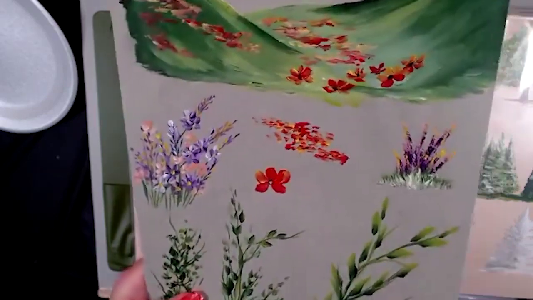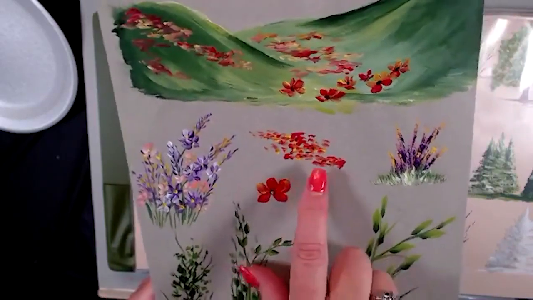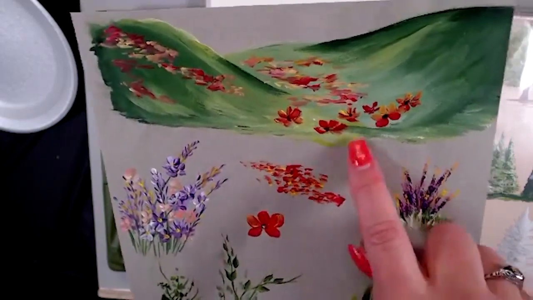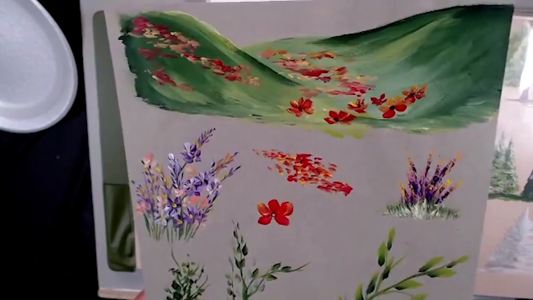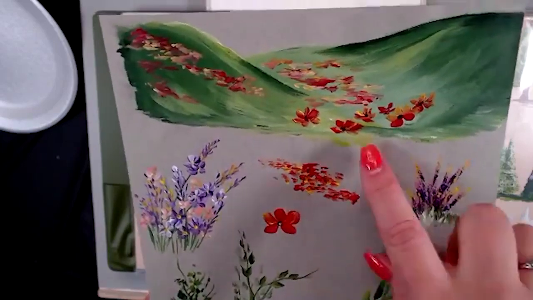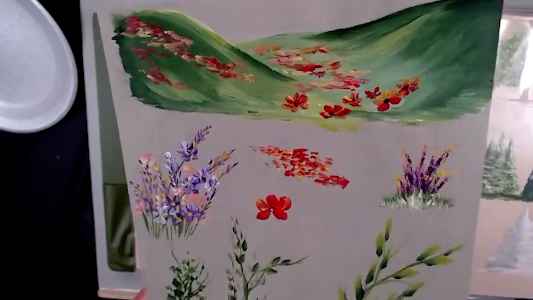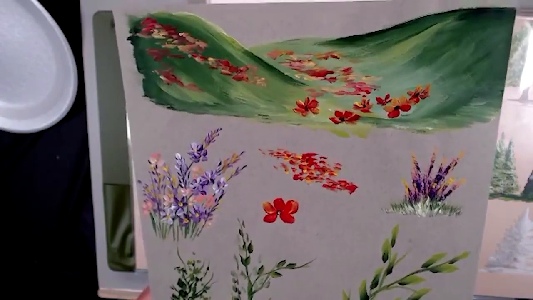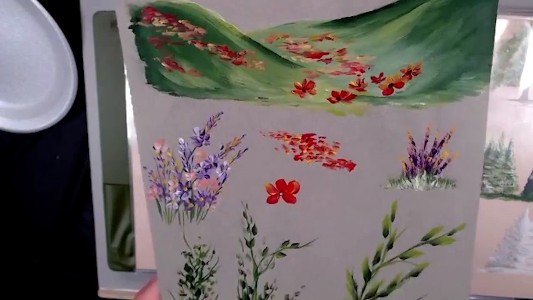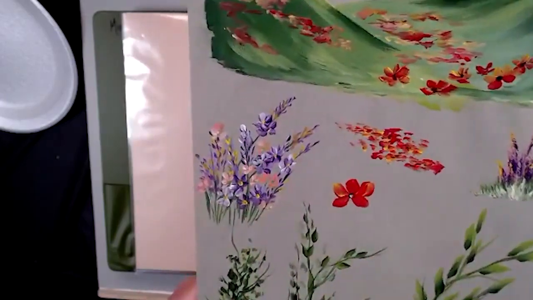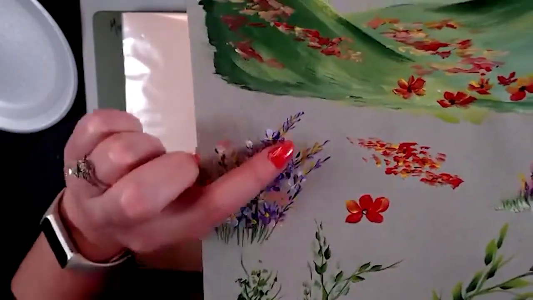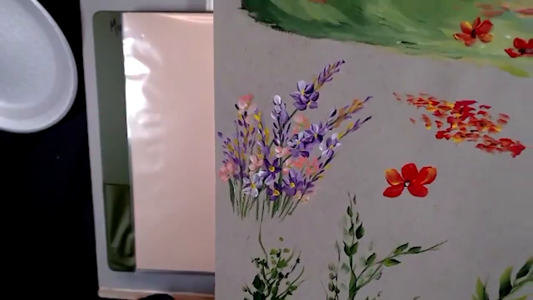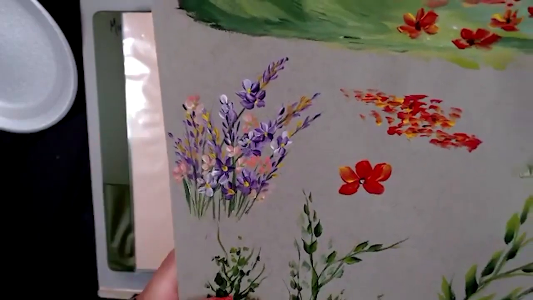Detail is another thing. I was talking about how these are just little splashes of color versus the ones in front that are more detailed and actually have defined petals. That's going to bring those forward, and size will make a difference too. For example, we have here a field of wildflowers, and you can actually see the stems and the individual petal strokes.